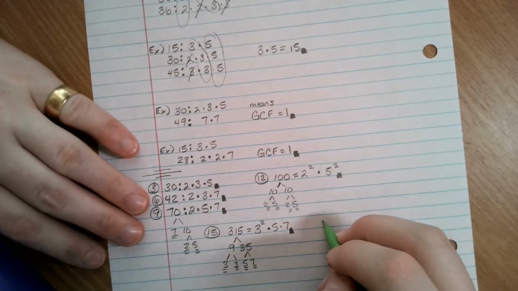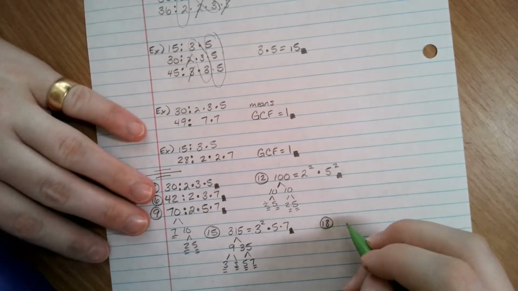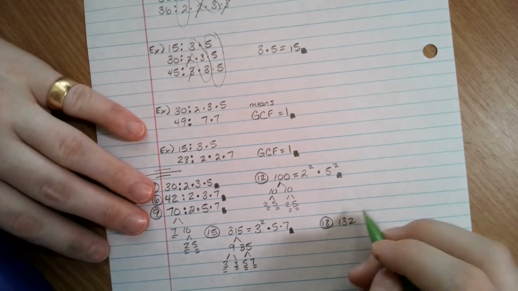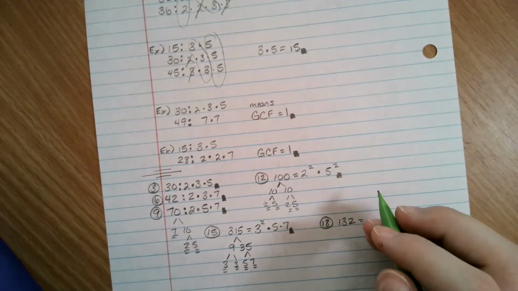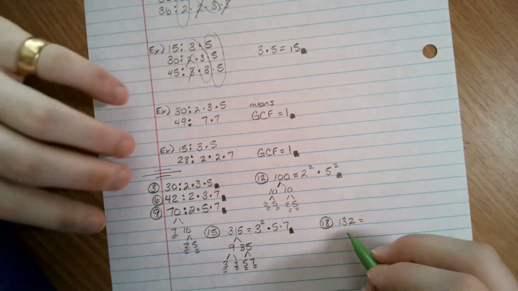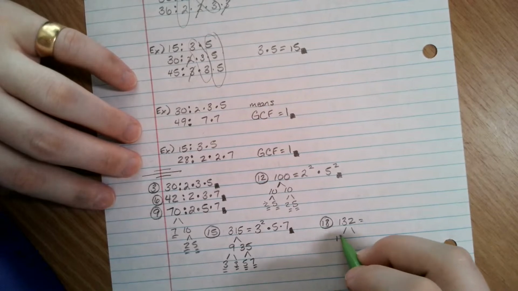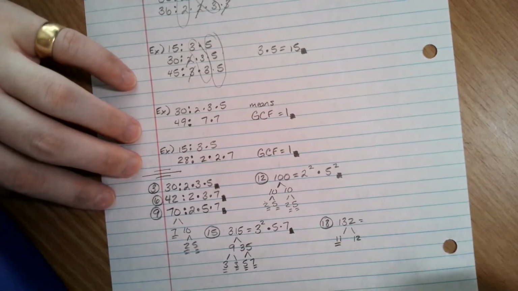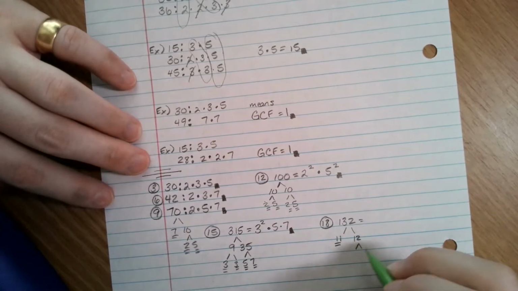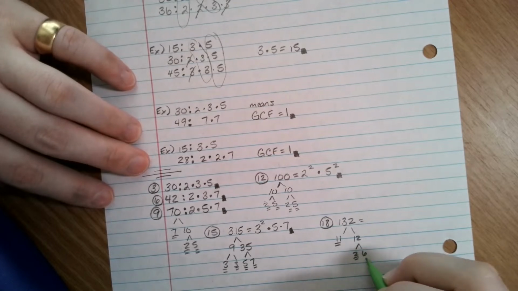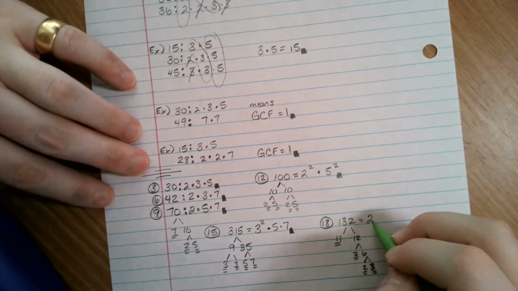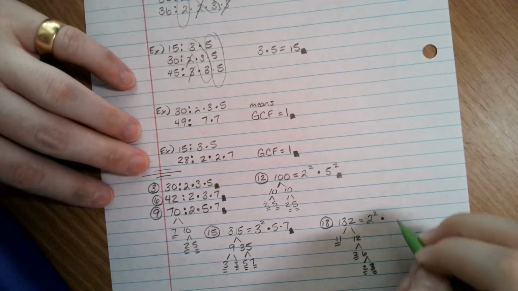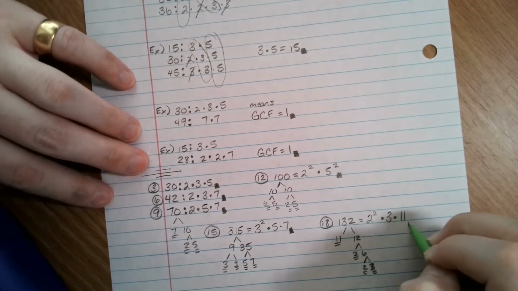And last problem of this example, we have 132. 132 is divisible by 11 and 12. 11 is prime. 12 is divisible by 2 and 6. 2 is prime. And 6 is divisible by 2 and 3. And they are prime. We have two 2's, so 2 squared times 3 times 11.